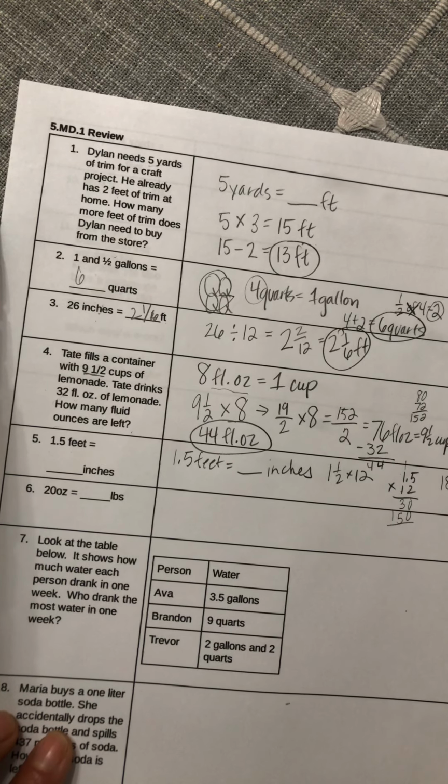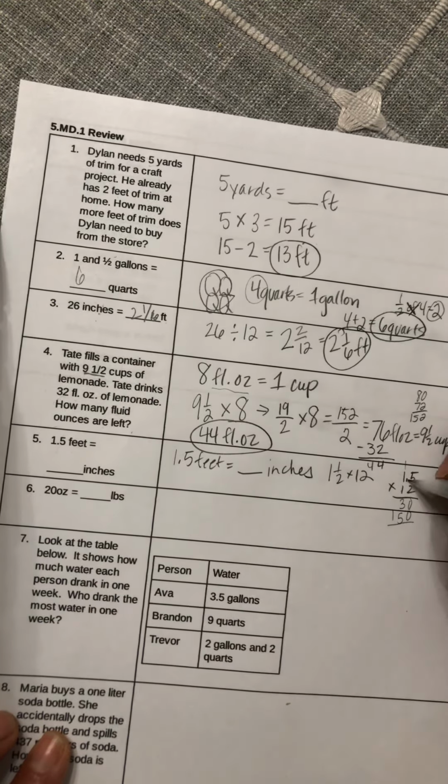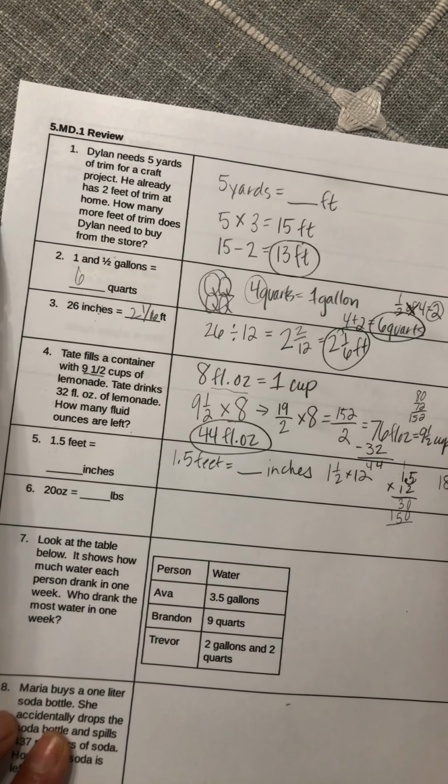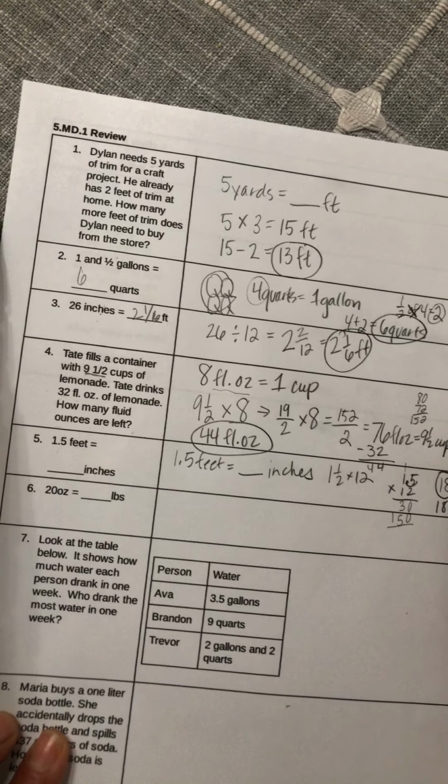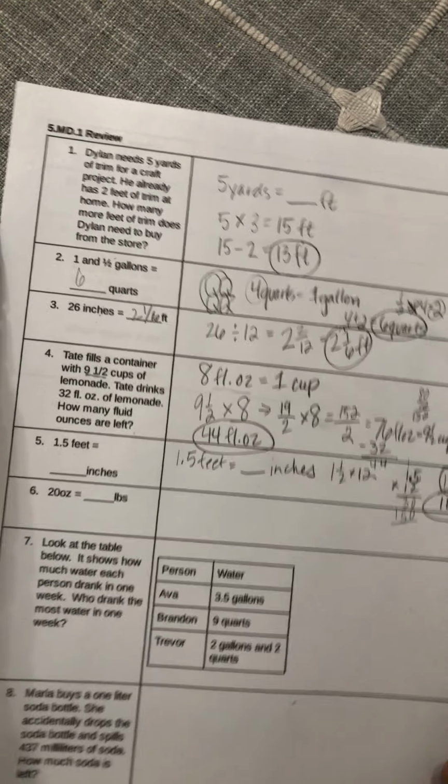Is that right? 180 inches are in 1.5 feet? No, you've got to move that decimal over one place. So your answer is 18 inches are in 1.5 feet.